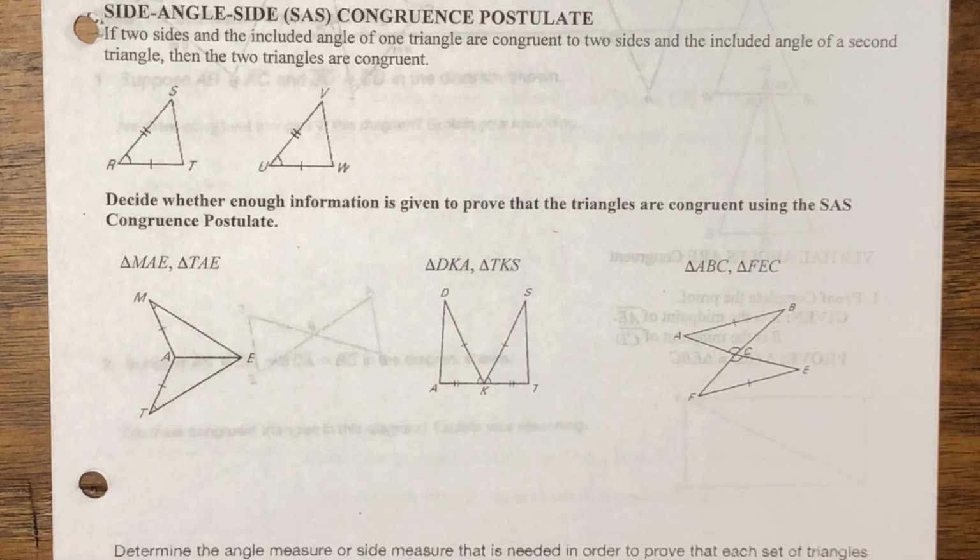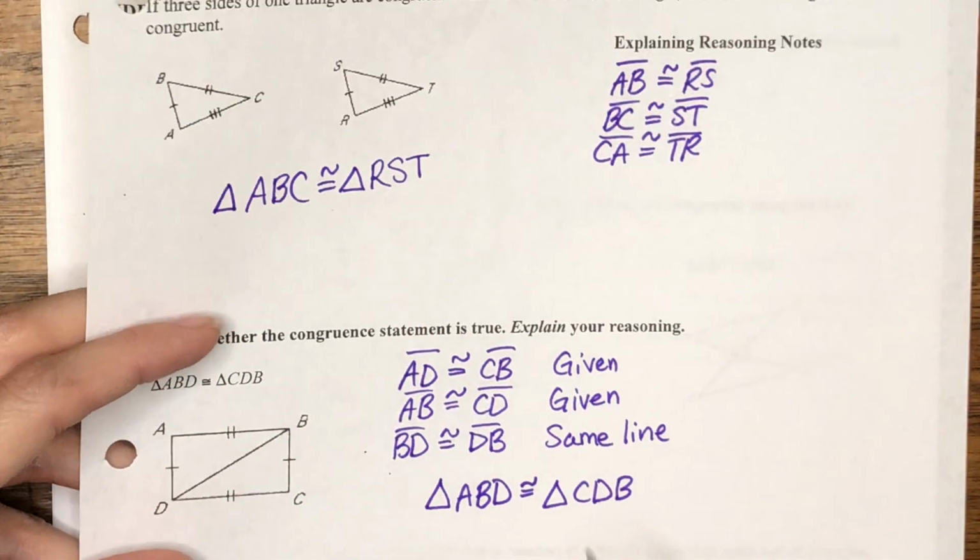If two sides and the included angle of one triangle are congruent to two sides and the included angle of the second triangle, then the two triangles are congruent. Okay, one quick thing before we move on though. You know how I was writing all this down?